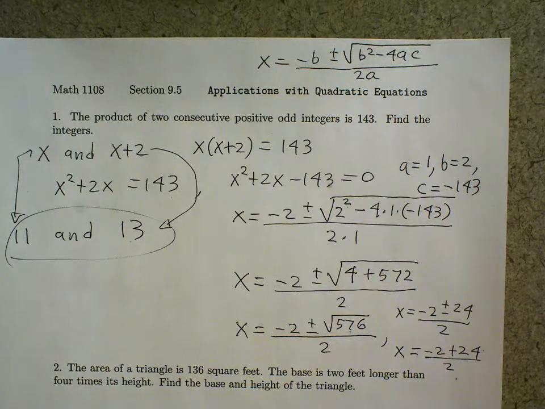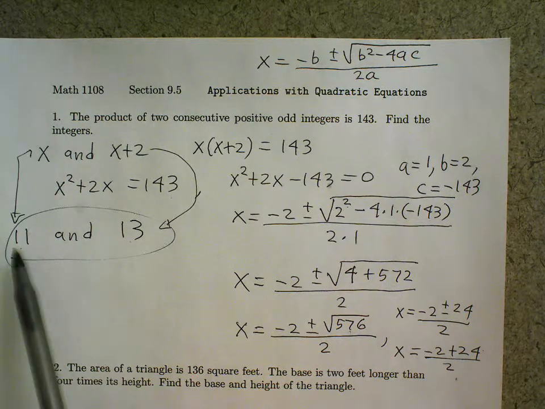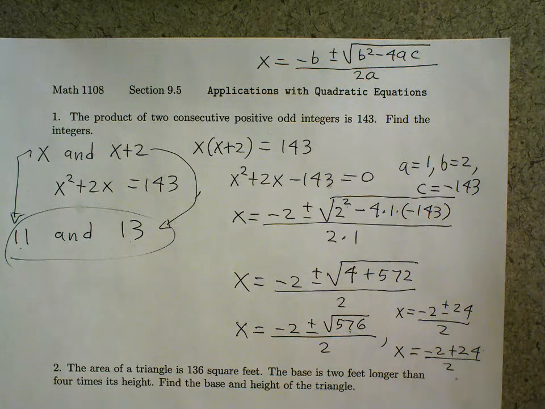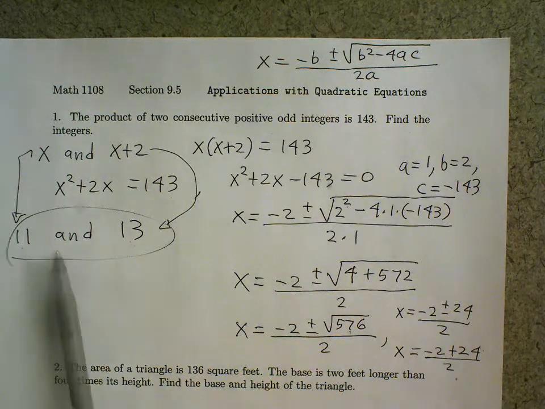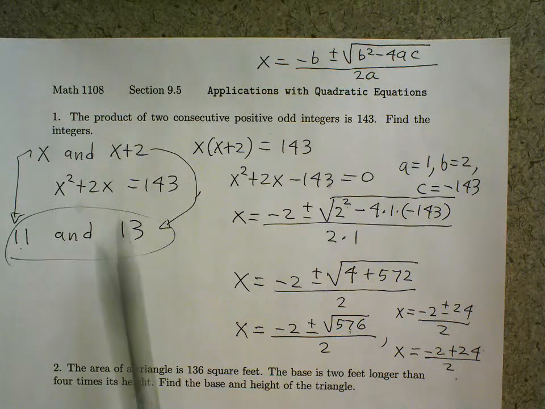Okay, so as I mentioned earlier, it would have been easy just to look around until we found 11 and 13. But there is, I guess, a higher purpose for learning how to set up an equation using variables.